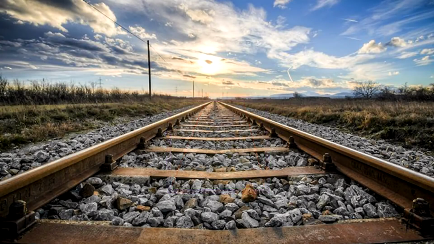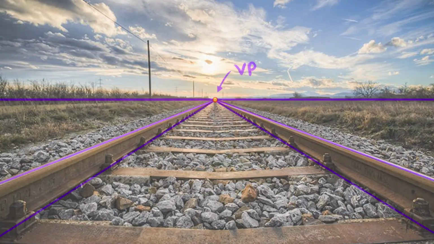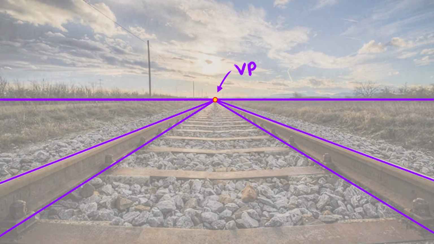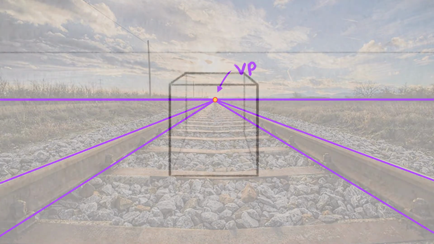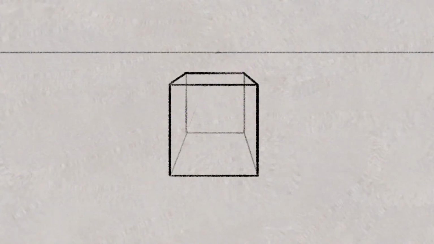First, we will look at the one-point perspective. We've seen the railroad example. This picture is in one-point perspective, because there is one vanishing point. Every line here seems to converge to this one point, near the middle. Let's draw a box using one-point perspective.